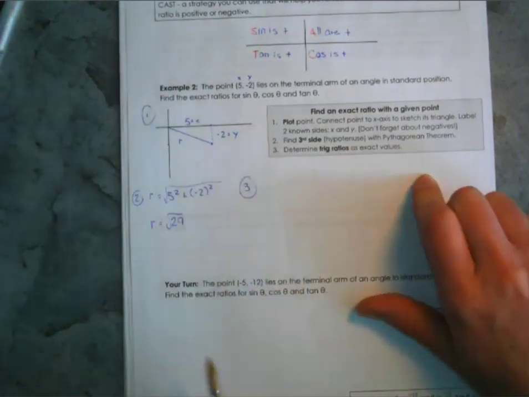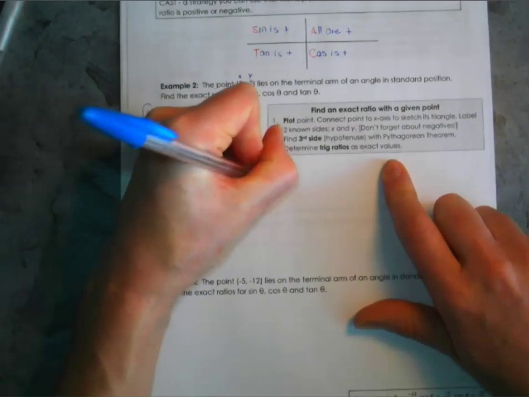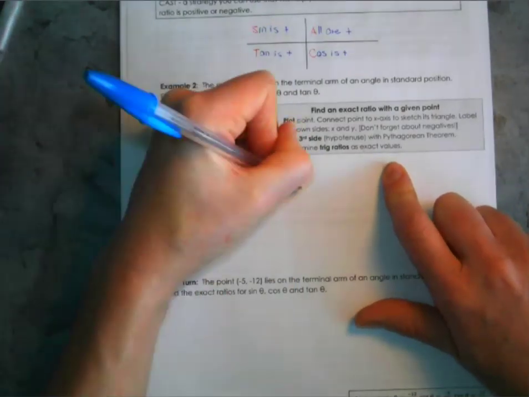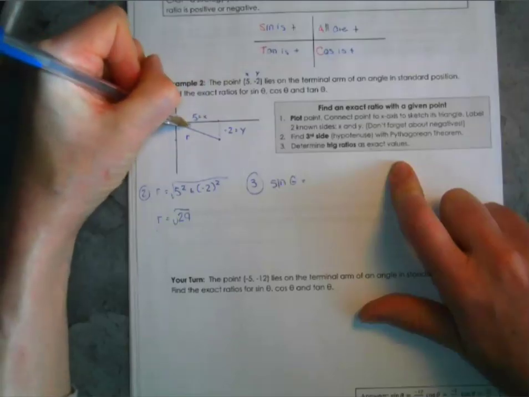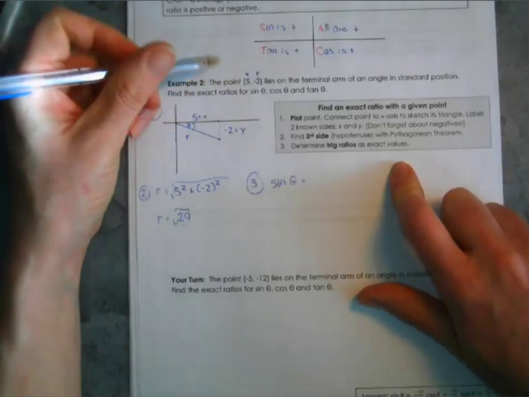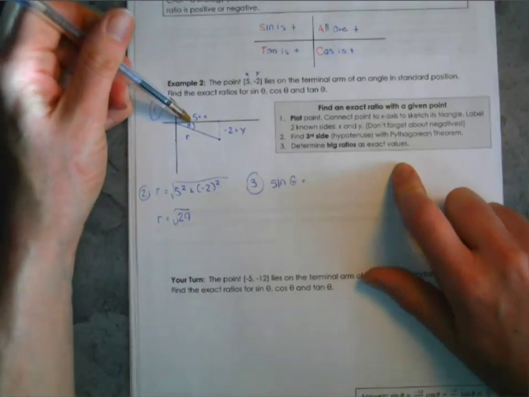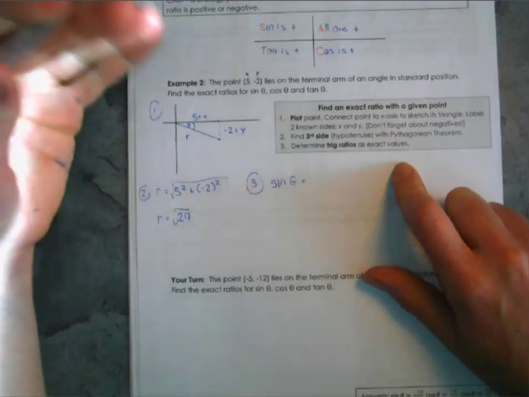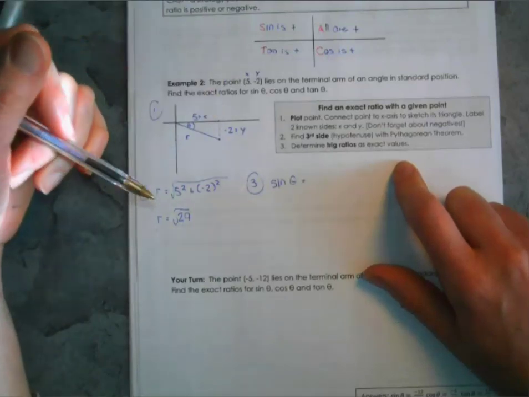So important part there. Again, sine theta is going to be opposite over hypotenuse. So this is our theta right here. Just remember your theta is always going to be the angle between the nearest x-axis and your terminal arm. So when we're solving problems like this, you should be using your reference angle in general.